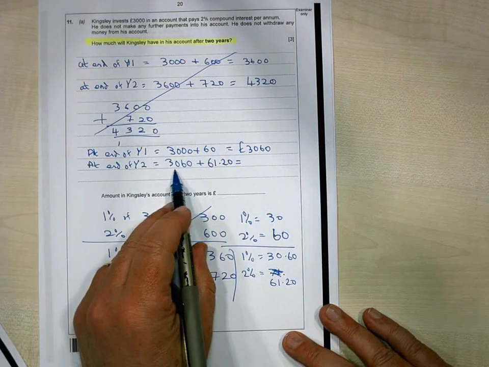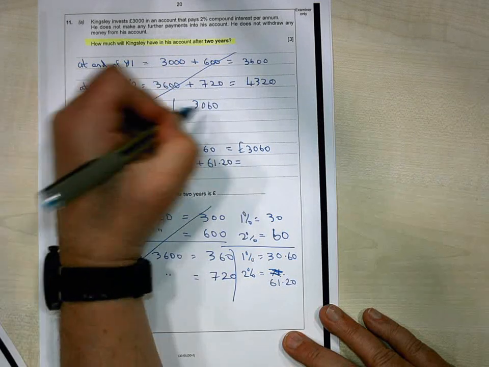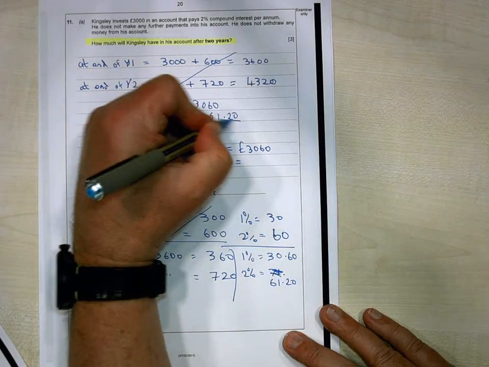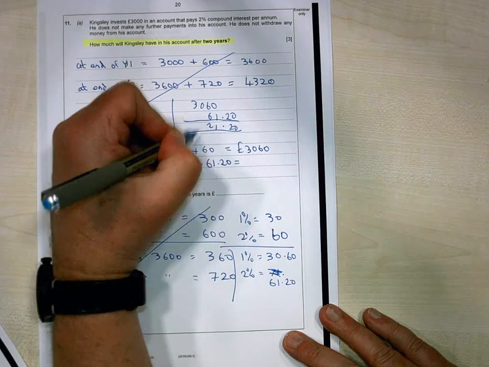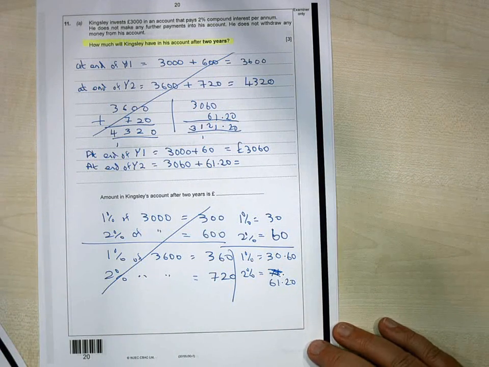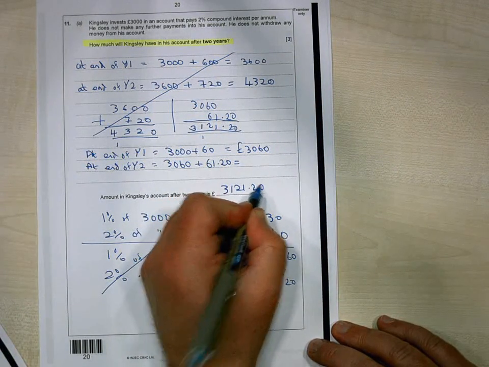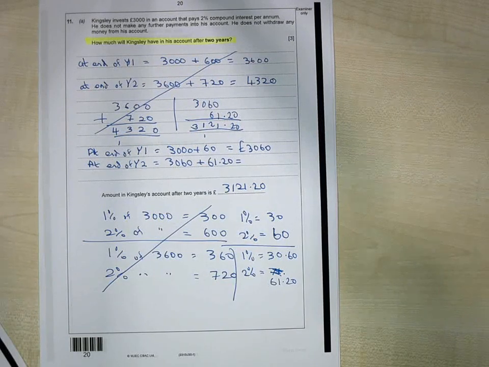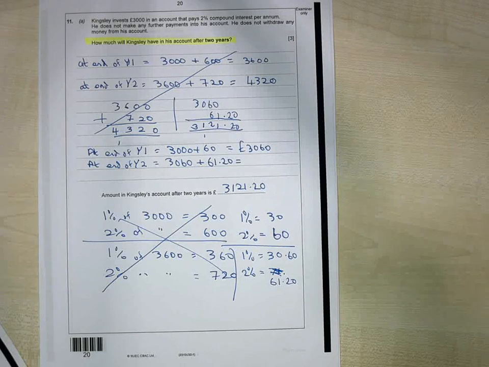So what I've actually got to add is 3060 plus £61.20, which is 3121.20. So I made a great mistake there of finding 10%, not 1%.